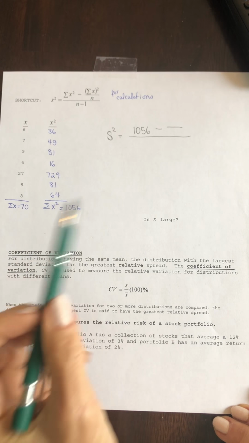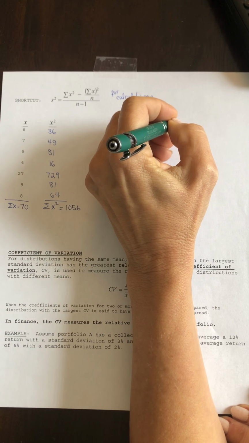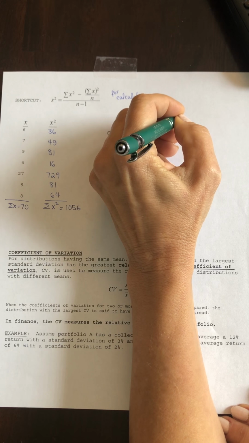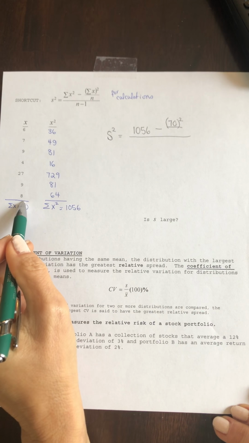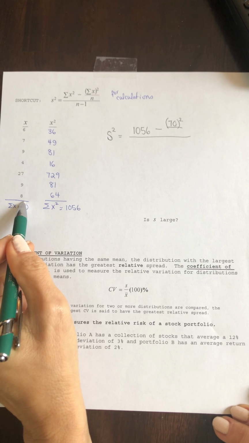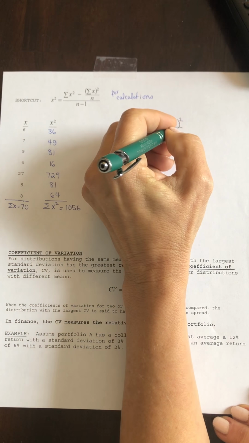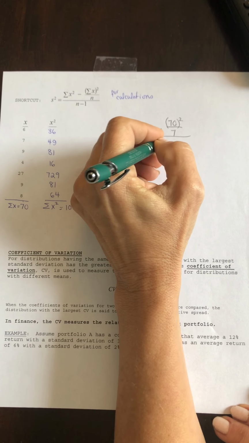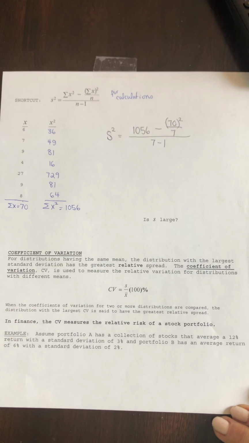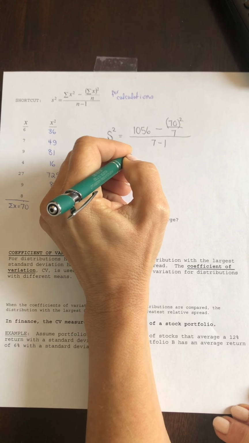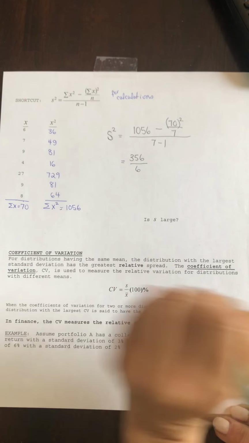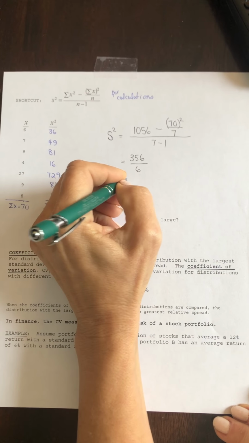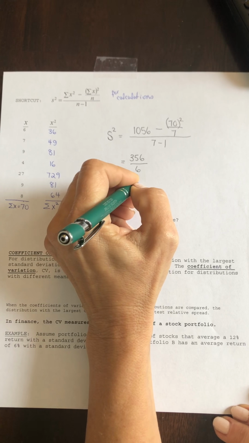So we're going to take the sum of the x's, which is 70, and then we're going to square those values and divide by the number that we have. Remember that n is equal to 7 if you count how many values we have here. So this is going to be 7 over 7 minus 1. That is going to give you exactly the same numerator we had before, divide by 6, and you'll see this is a lot easier.